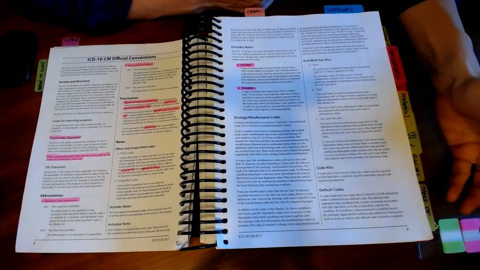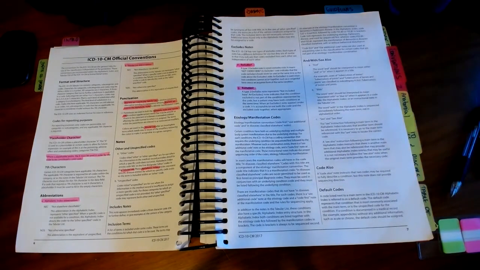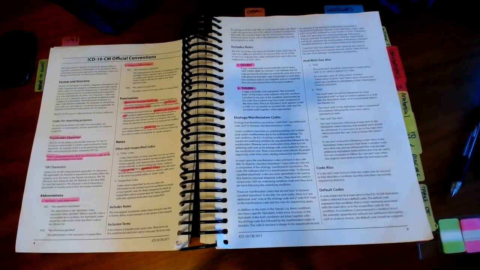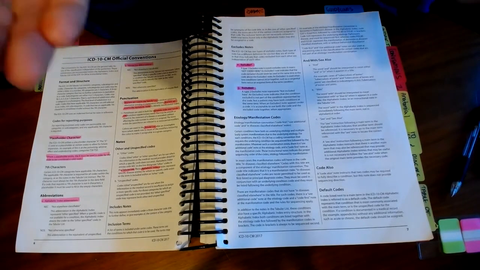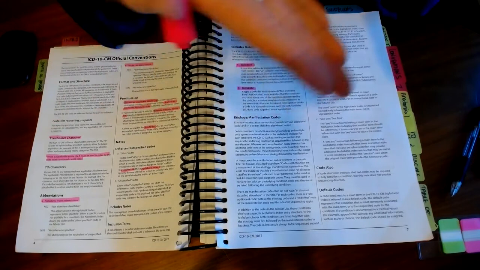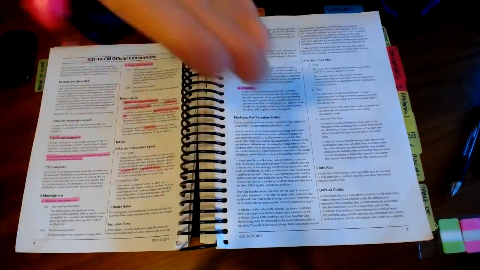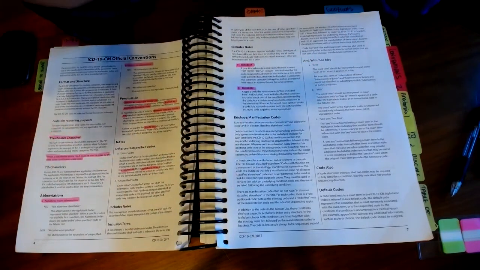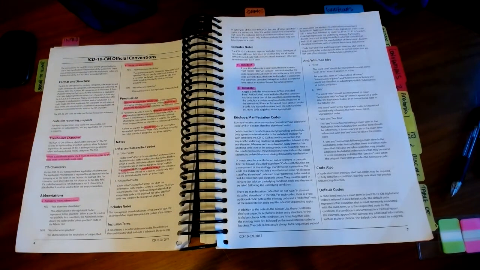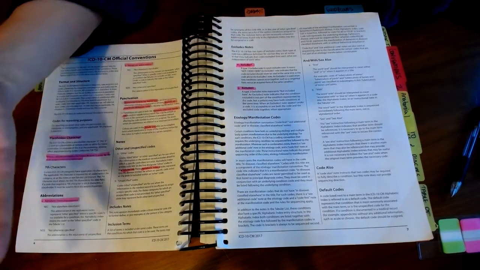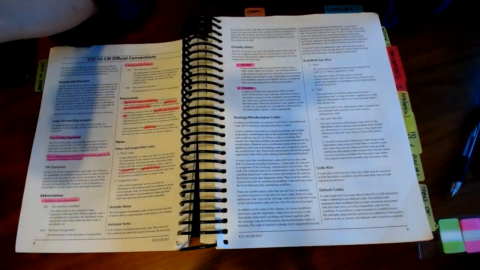So when you think of etiology manifestation, you think of cause and effect. So there's all kinds of conditions that you can have, and then you can develop other manifestations of that condition. And in those cases, that's what we're talking about with etiology and manifestation codes.